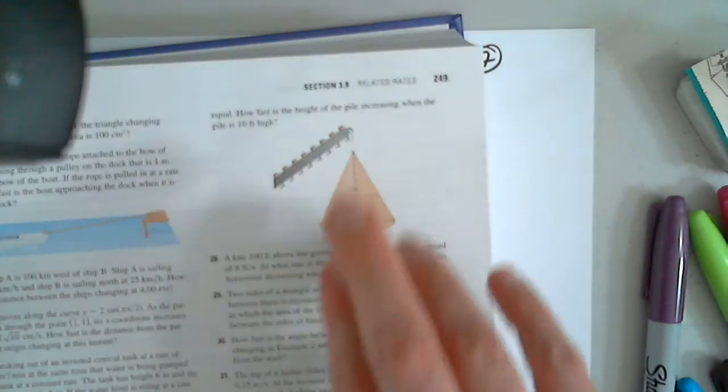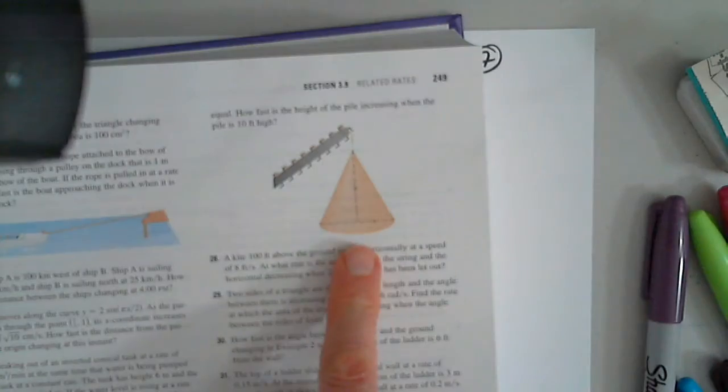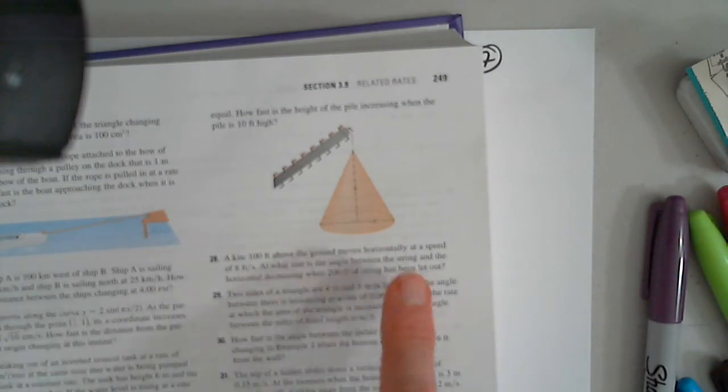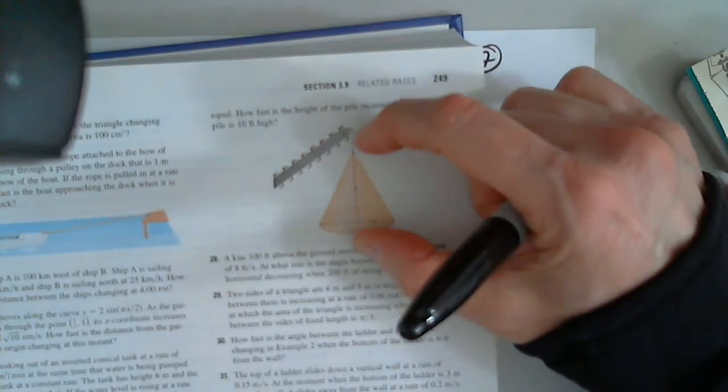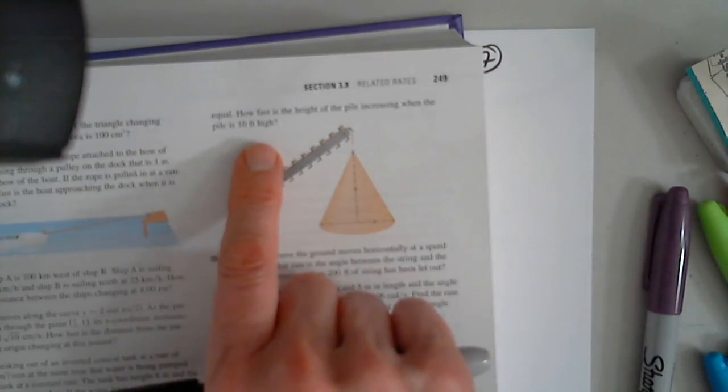And it piles up in such a way, it's in the shape of a cone, whose diameter at the base and height, as you see in the picture, are always equal. How fast is the height of the pile increasing at a particular instant when the pile is 10 feet high?